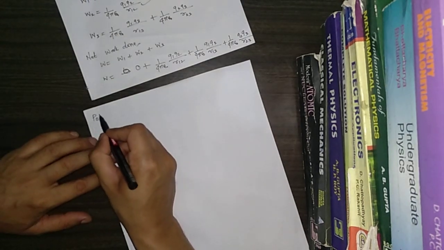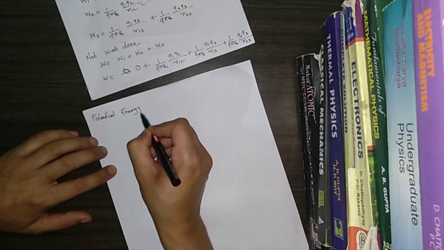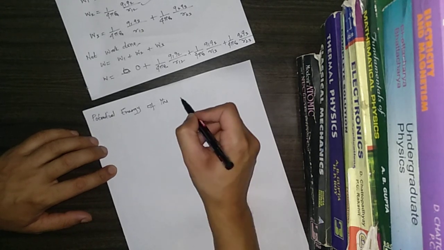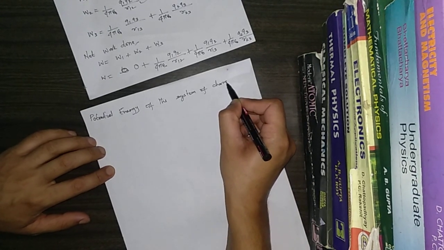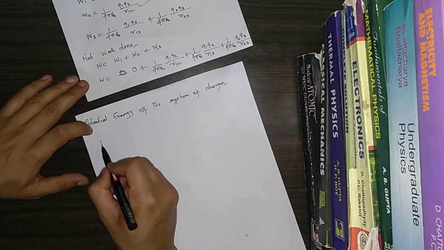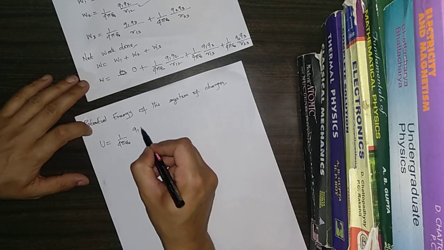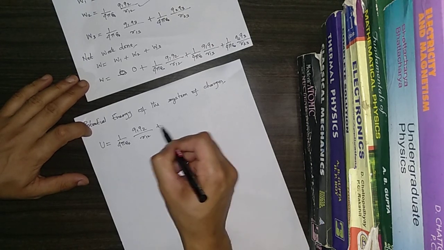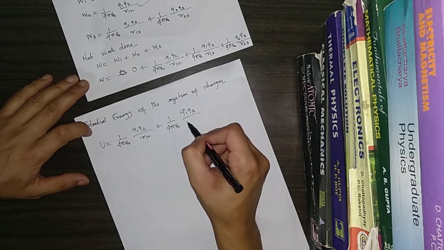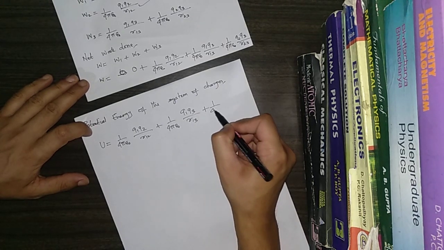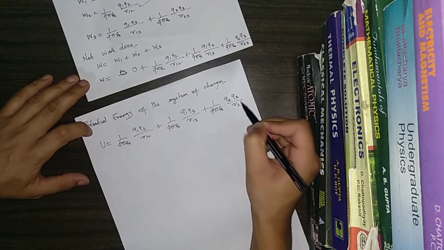So the potential energy of the system of three charges will be U equals 1 by 4 pi epsilon 0 q1 q2 divided by r12, plus 1 by 4 pi epsilon 0 q1 q3 divided by r13, plus 1 by 4 pi epsilon 0 q2 q3 divided by r23.